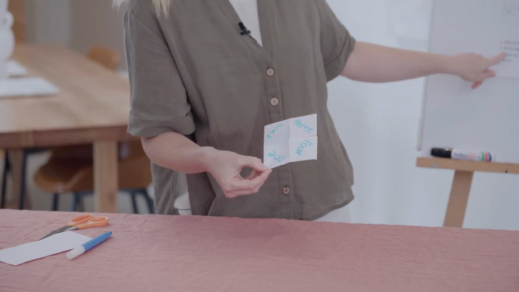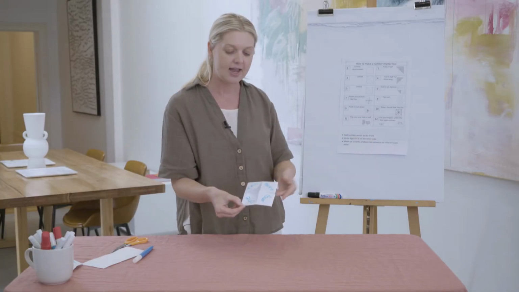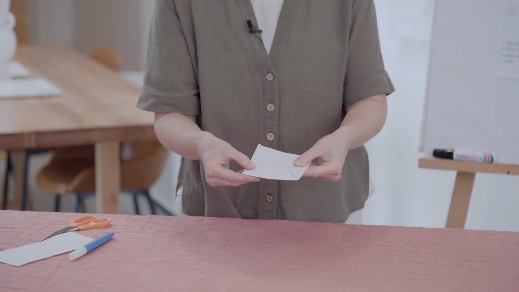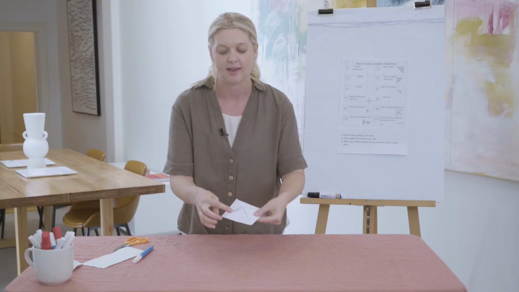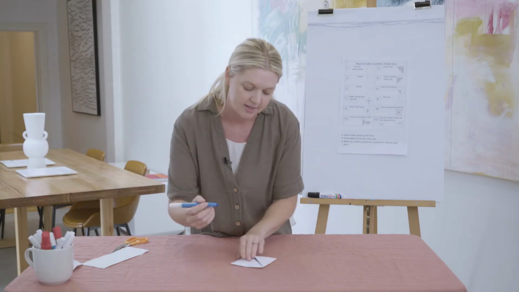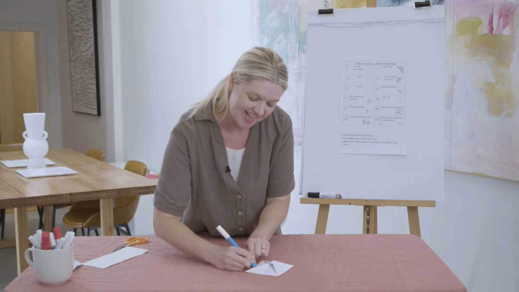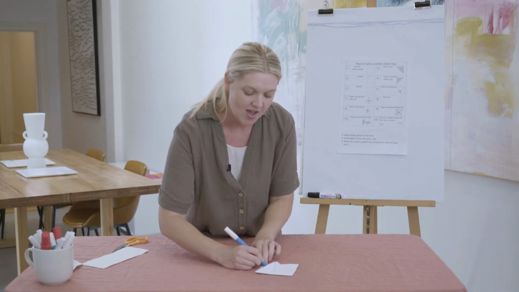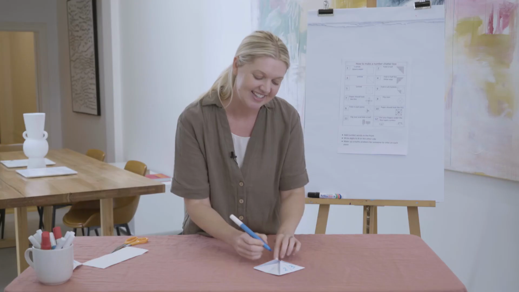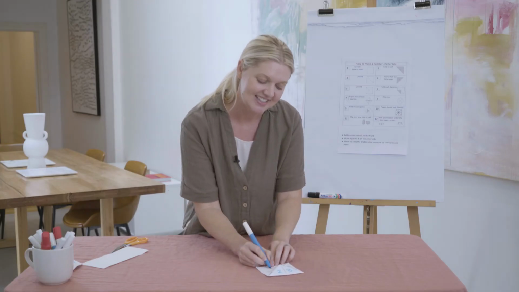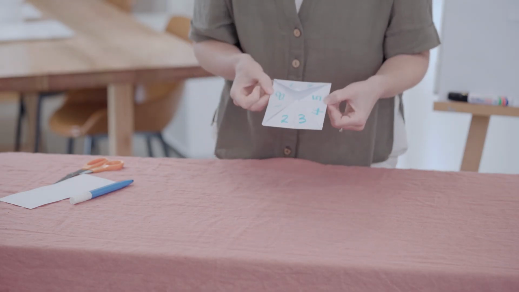Next step, write digits to 8 on the other side. Let's flip it down. 1, 2, 3, 4, 5, 6, 7, 8. Okay, 1 per piece. 1, 2, 3, that's right, 4, 5, 6, 7, 8. So now it looks like that.